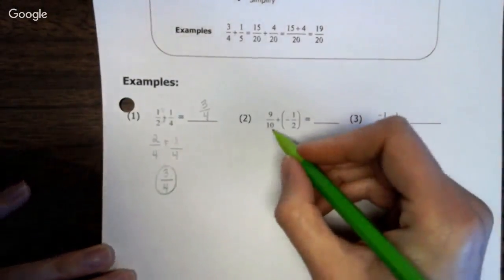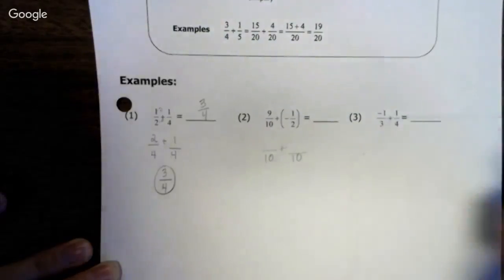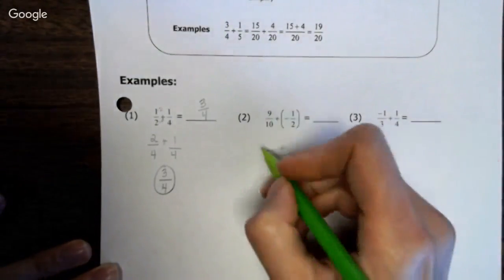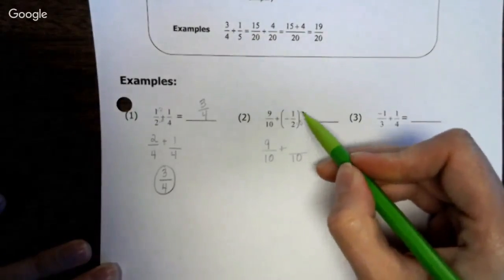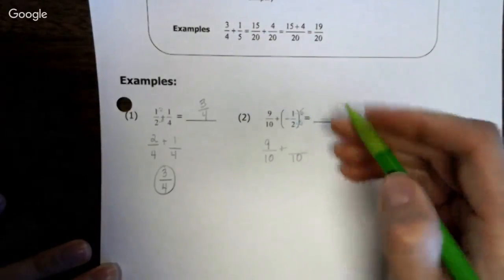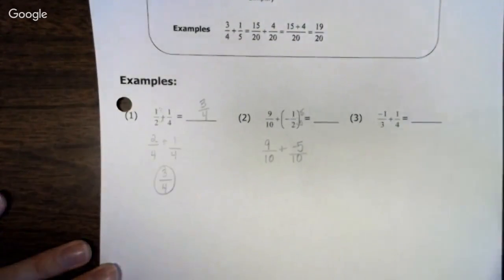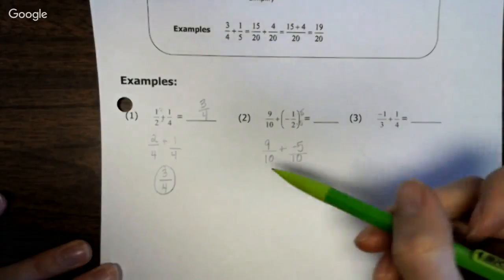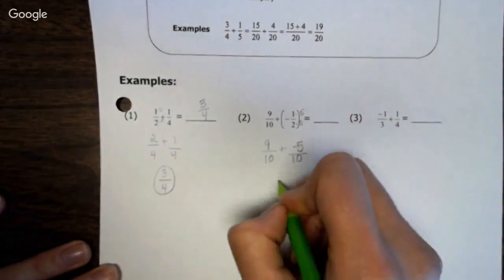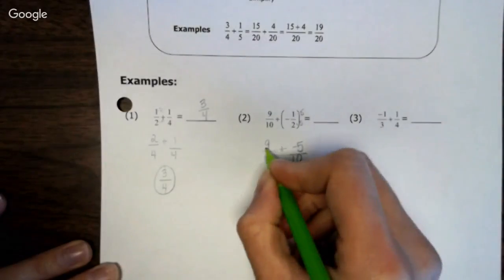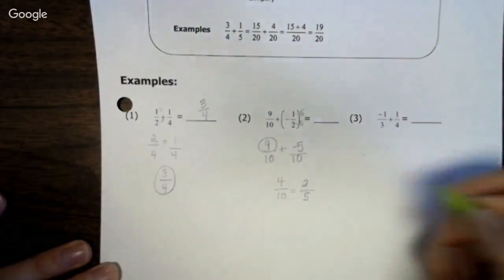All right, number 2, common denominator is 10. I'm going to fill this one in because it doesn't change. This one I'm going to multiply by 5. So negative 1 times 5 is negative 5. 1 times 5 is 5. Just keep the sign of that. So 9 plus negative 5, opposite sign, subtract. Take the sign of the bigger, which is positive. Now this reduces to 2/5.